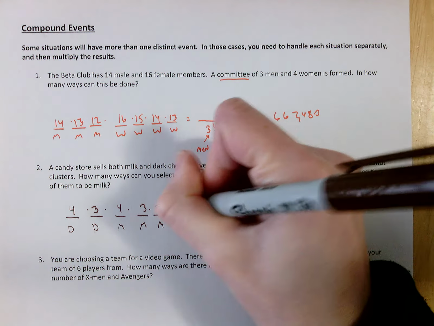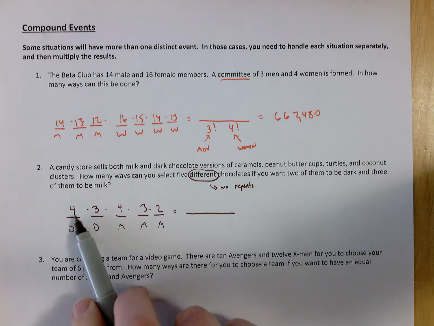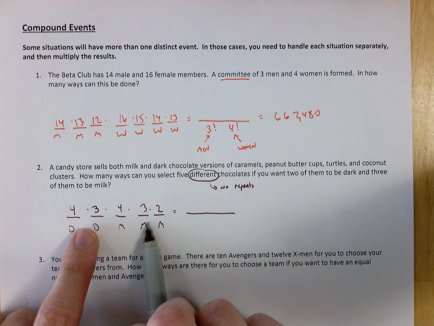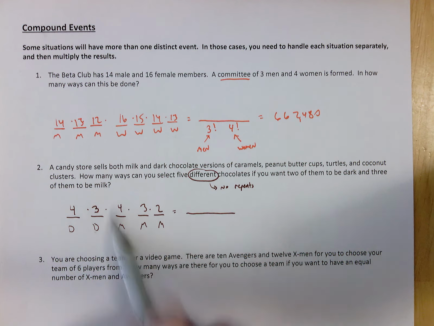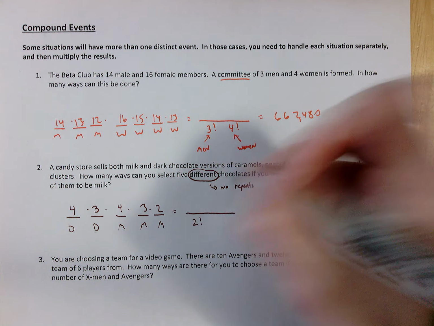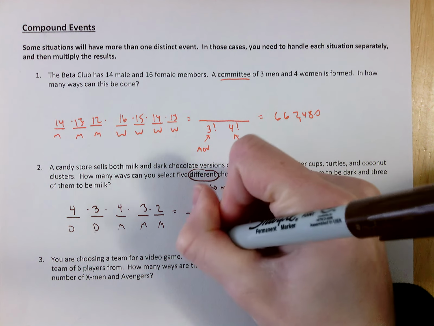Okay, and then just like in the last problem, I need to divide out my order, but I can't divide by 5 factorial because these aren't interchangeable, right? They have totally different categories. So I sort of have to do it in pieces. So I'm going to divide by 2 factorial for the 2 dark ones, and I'm going to divide by 3 factorial for the 3 milk ones.